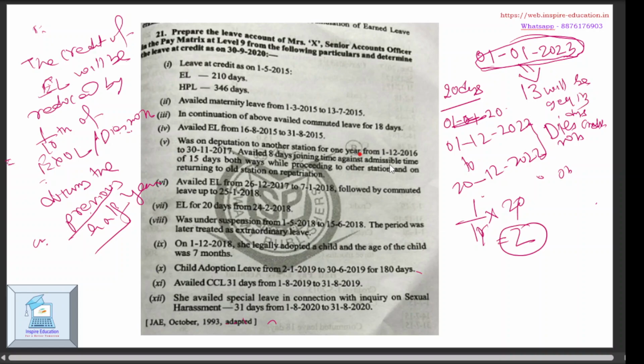So EL is basically this. Then let's come to HPL. HPL is half pay leave. If anyone takes half pay leave, then he will be given half the salary. Earlier in the case of EL, we were crediting 15 days. In the case of half pay leave, 10 days credit is given every half year, on 1st January and 1st July.